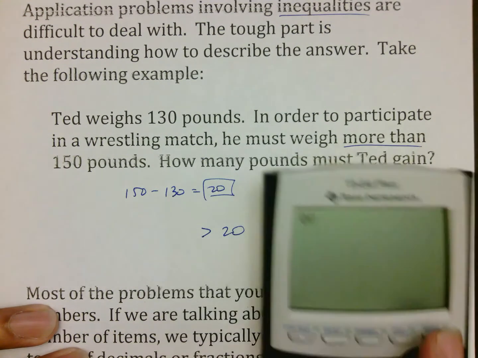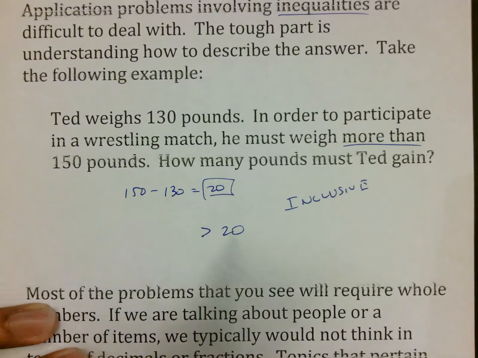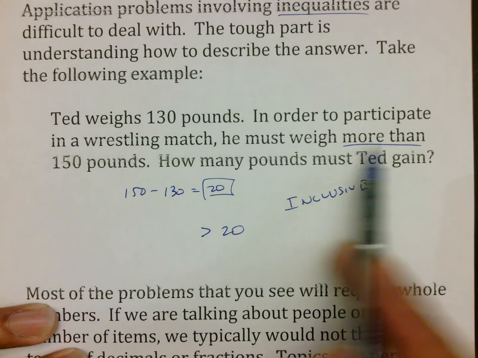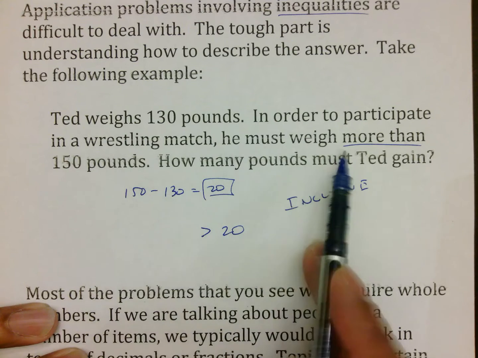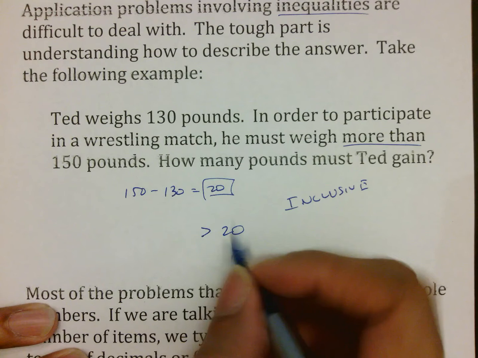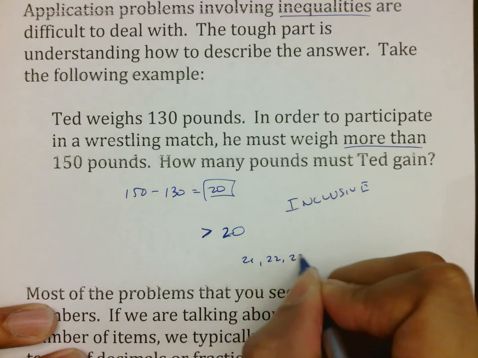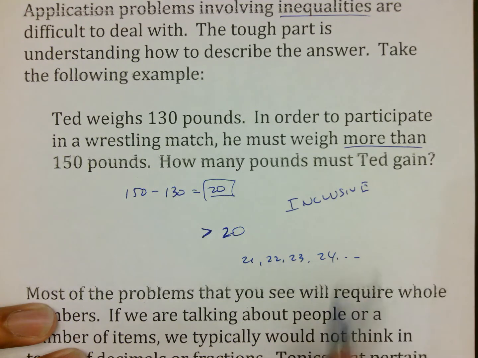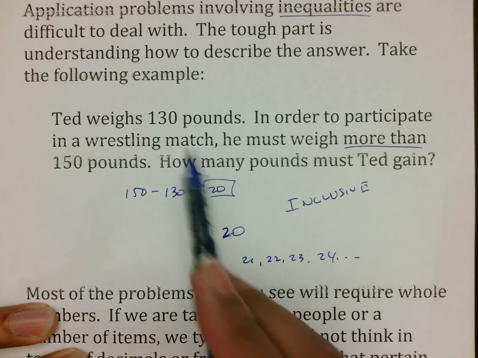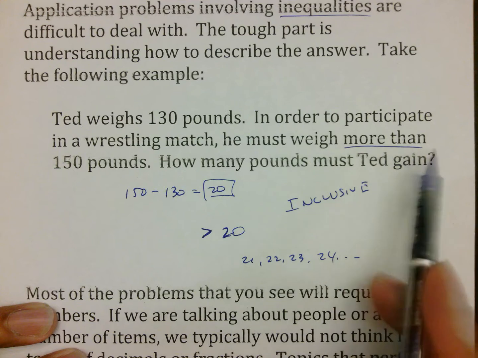What you probably want to do sometimes is just say, okay, 130 plus 20, which we already know is 150. Is 150 pounds a qualifier? It says more than 150, but notice more than 150 does not include 150 because 150 is not more than 150. So your answer there would be greater than 20, which means numbers like 21, 22, 23, 24, and so on beyond that point. That's how many pounds he would have to gain. But 20 pounds is not enough because 130 plus 20 puts me right on that critical point, and that critical point, based off the words more than, is not included.